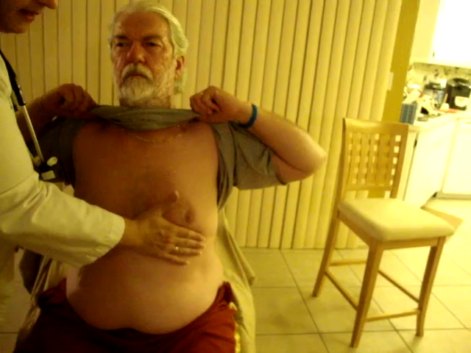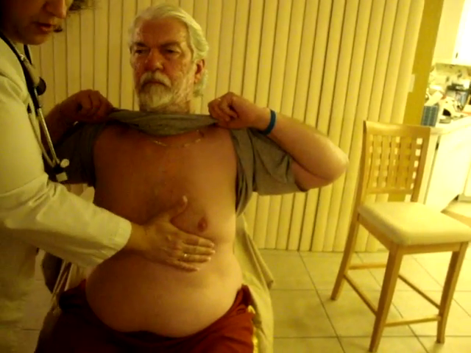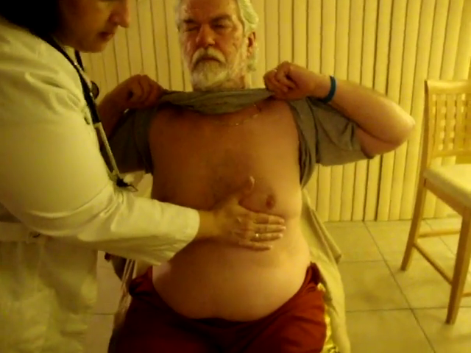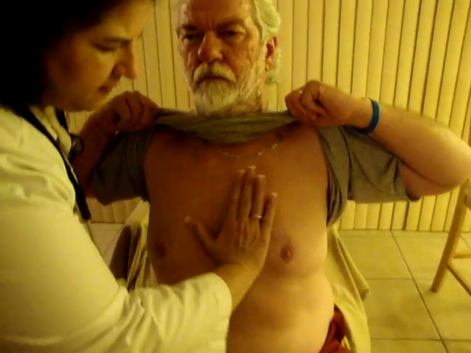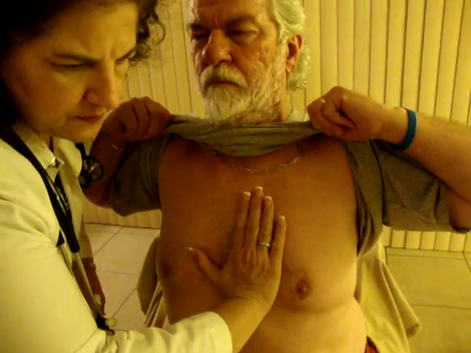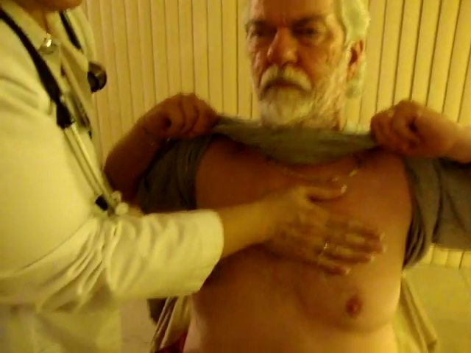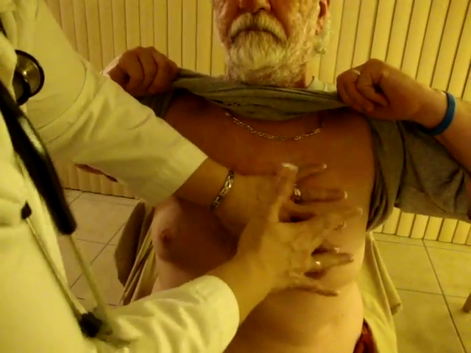I'm going to be putting my hand under the apex of the heart. Going to the left sternal border and at the base of the heart. None is noted. Okay. Just do a little percussing. Any pain? No. Okay. Going to listen to your lungs.